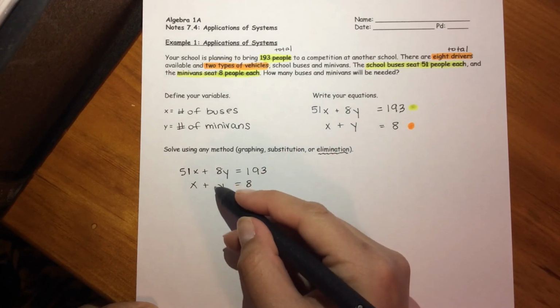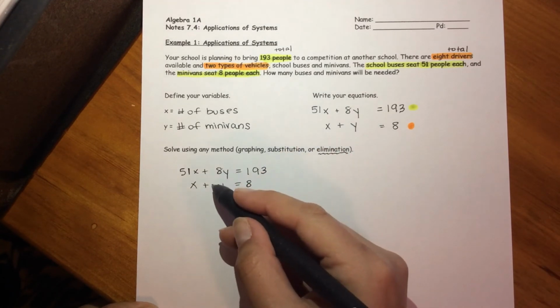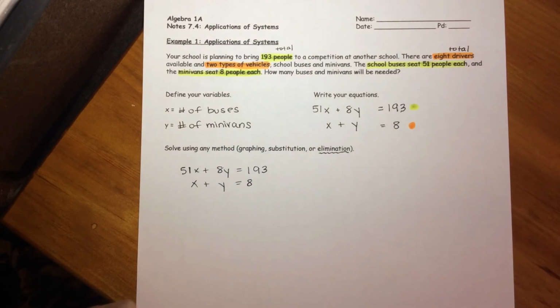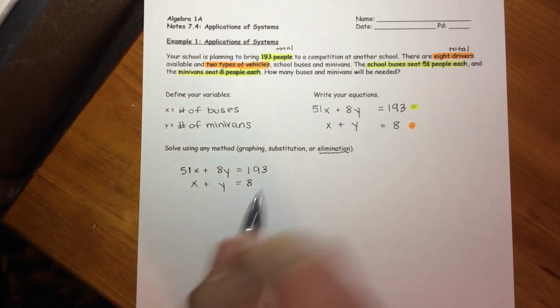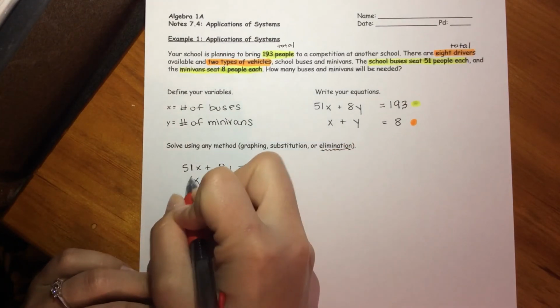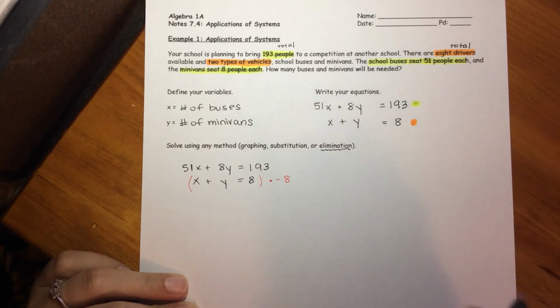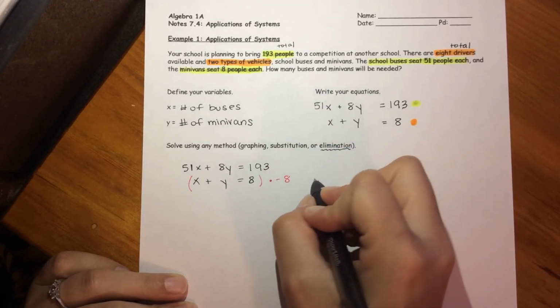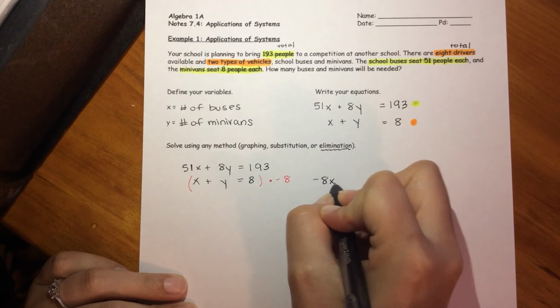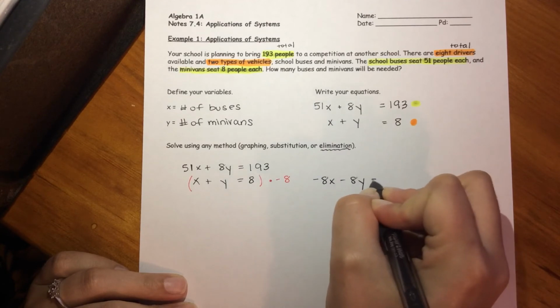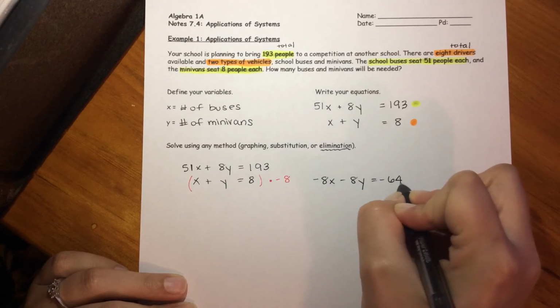So I have 1y and 8y. So I need this to be negative 8. So meaning I need to multiply this equation by negative 8. So I'm going to get negative 8x minus 8y equals negative 64.